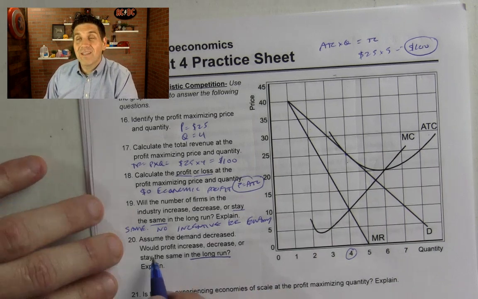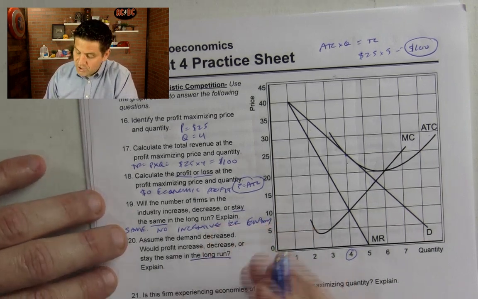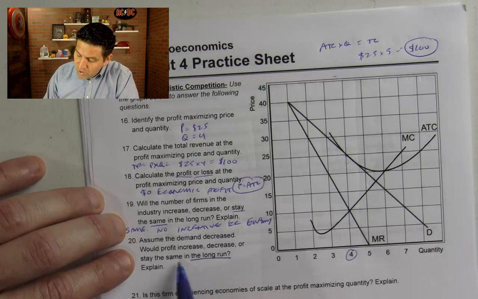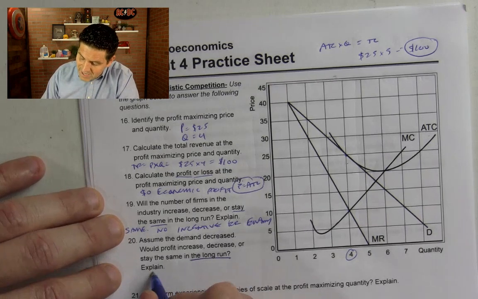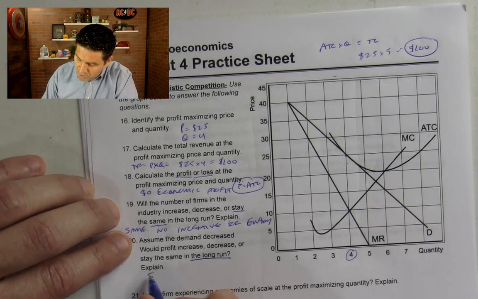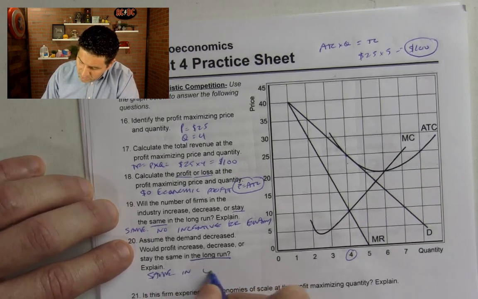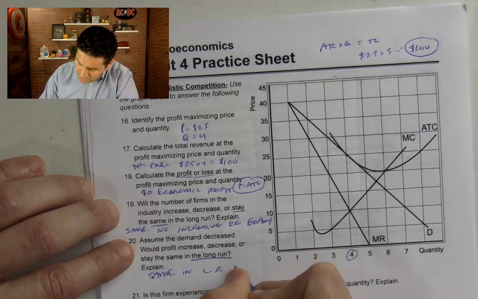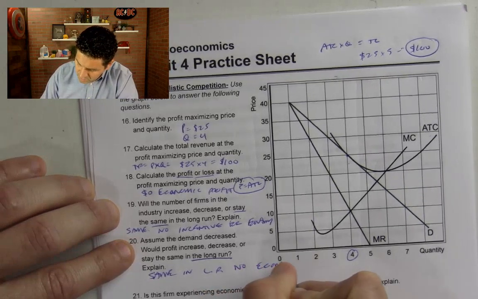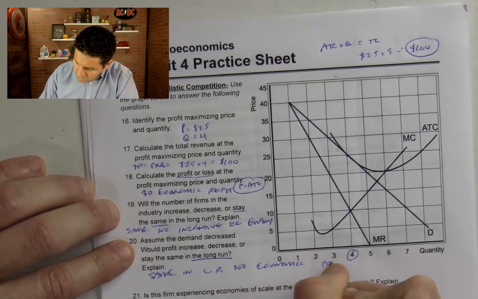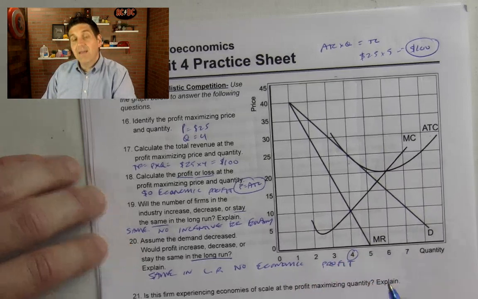So this is not a trick question as much as a tricky question. What's going to happen to the profit in the long run? It's going to stay the same. So profit: increase, decrease, it stays the same. In the long run, there'll be no economic profit. What? Really? Yeah, there's no profit.